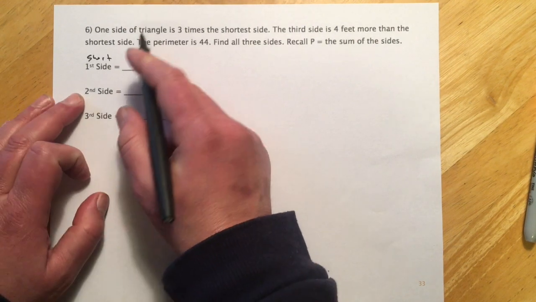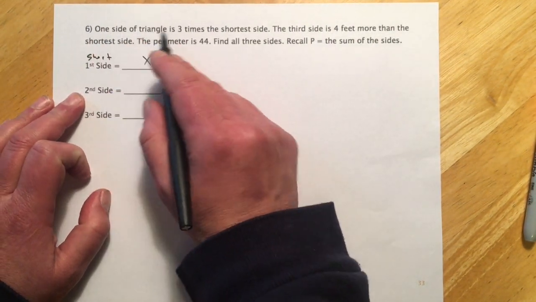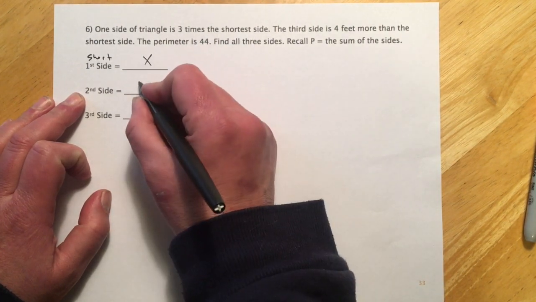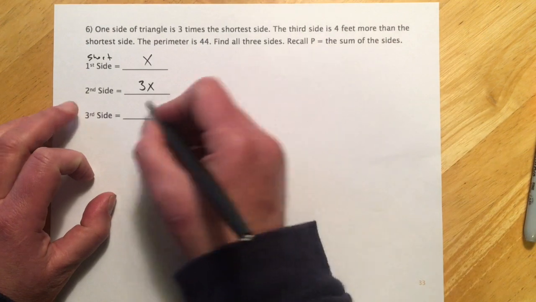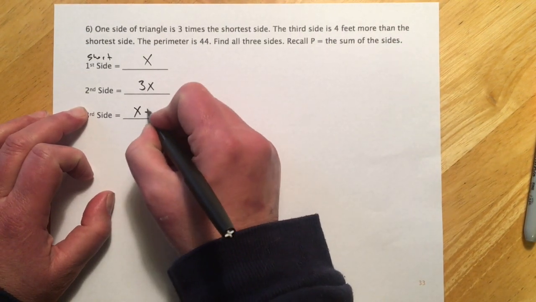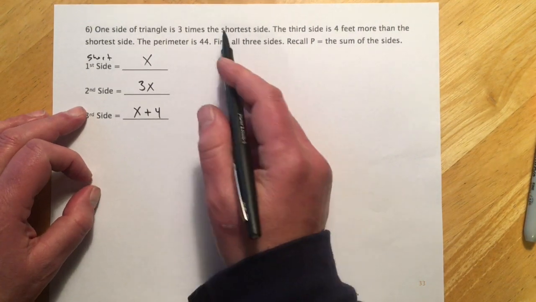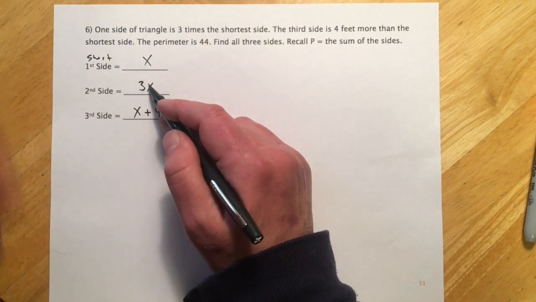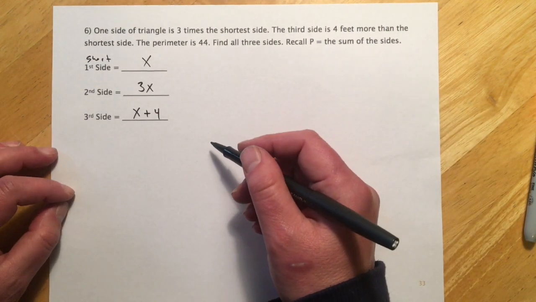So then the second side, and it doesn't really matter which one we call which, the second side is 3 times the shortest. So I'm going to let that be 3x. And the third side is 4 more than the shortest, so that's going to be x plus 4. So things like more and less are going to be add and subtract. Times is going to obviously be multiply. But sometimes that gets kind of mixed up.